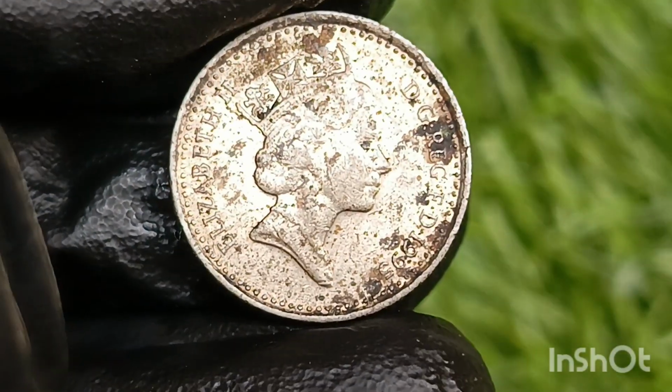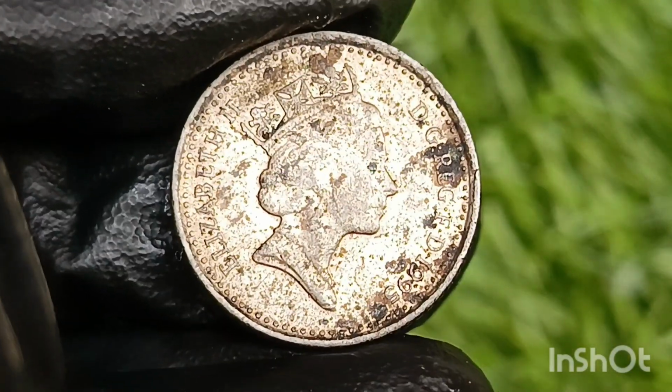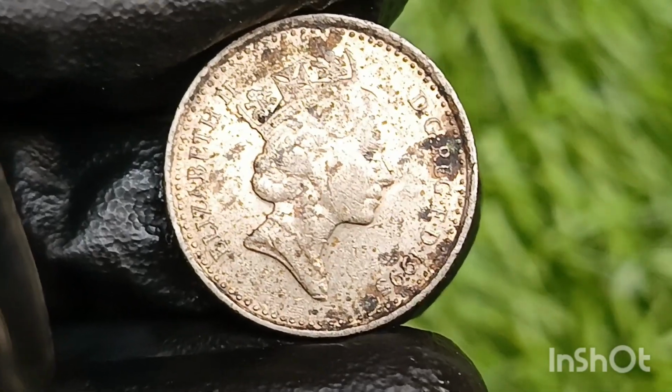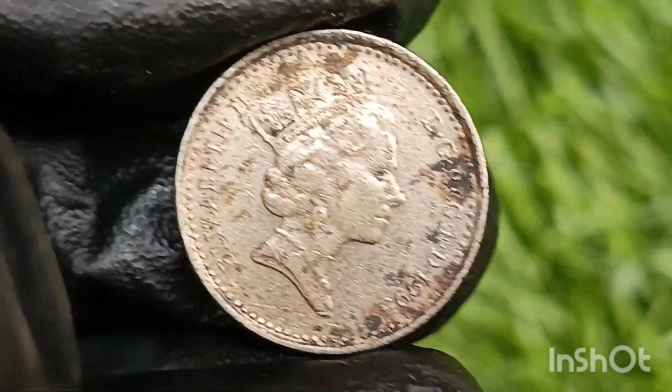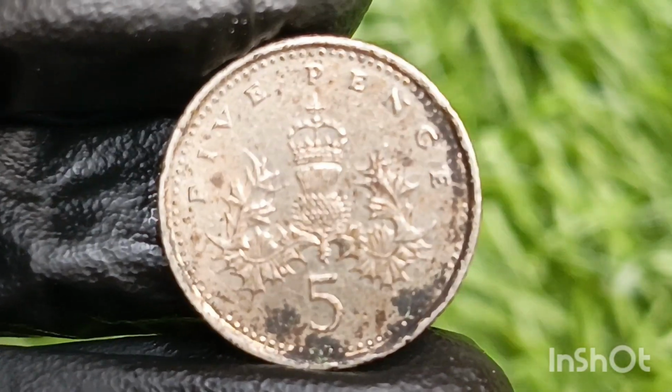1998 to 2015: Ian Rank-Broadley portrait, more mature depiction, tiara, IRB. 2015 onwards: Jody Clark, 2015 to 2022, followed by new portraits, including those of Charles III, 2023.